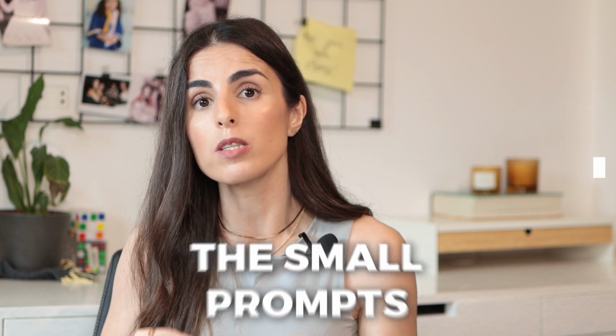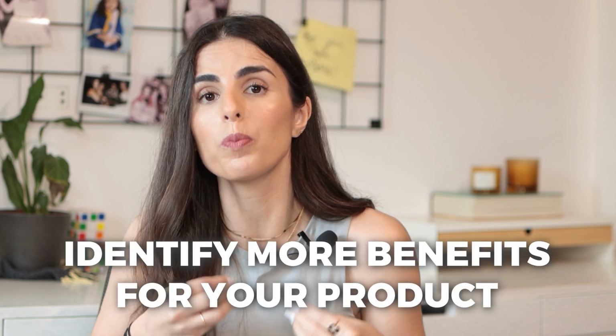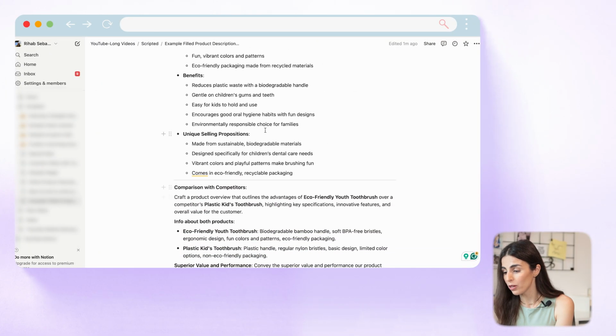Then under benefits, I filled in my product benefits. Again, if you find it hard to figure out what your product benefits are, or maybe you need more help with it, you can always use the small prompts you will find within the guide that you can download from below in order to use ChatGPT to help you identify more benefits for your product. Okay, then after that, we have the unique selling propositions. So what makes my product different? It's made from sustainable materials, the design, and so on.